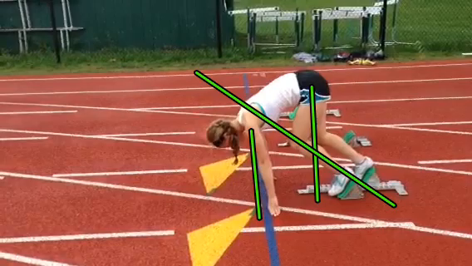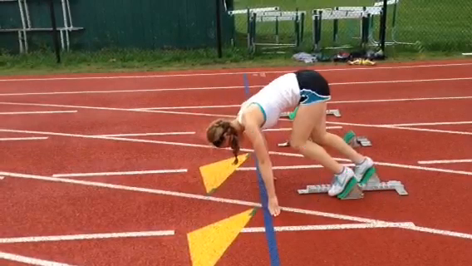That's the problem. So right off the bat, this athlete is in a bad position. Coaching failure on a certain level, or on every level. But that's a problem. We cannot be in that position. We cannot push out when we are all out of balance, when we are not stabilized. Blocks are meant to push out of. They should push you down the track.